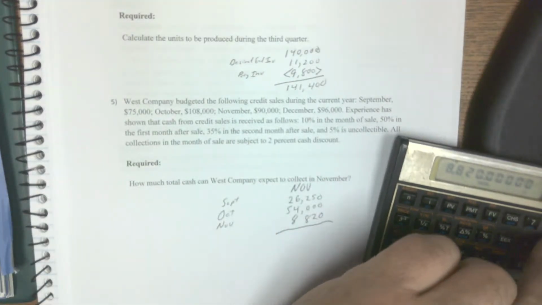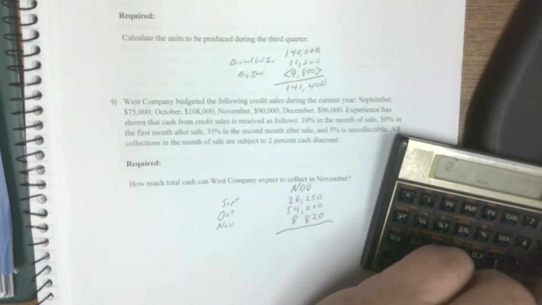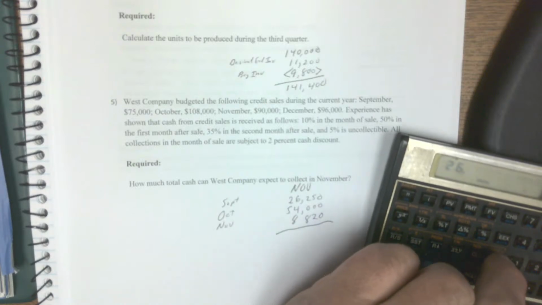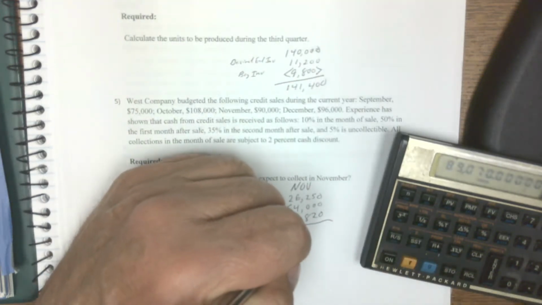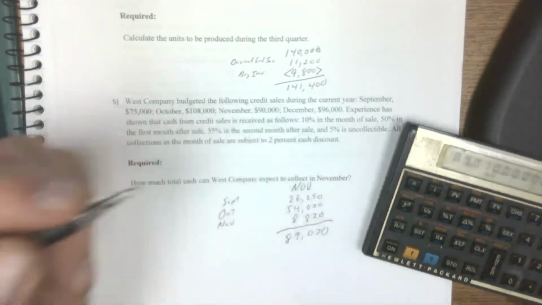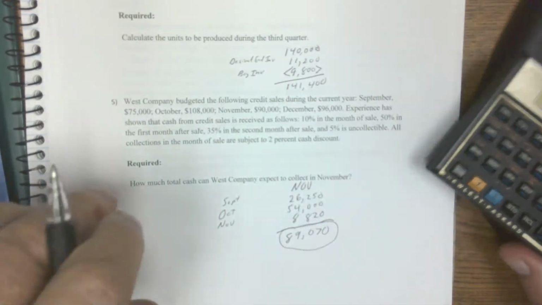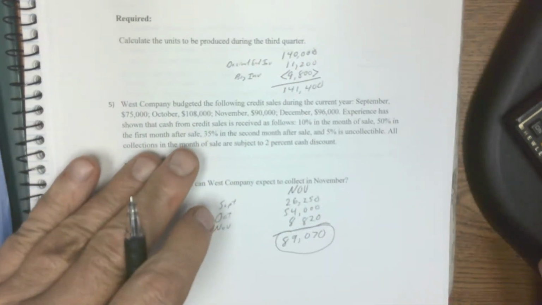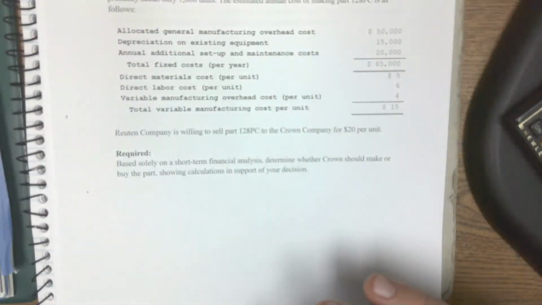Add that all up. That is 89,070. That will be the cash collected from our credit sales in November. Word it correctly there.